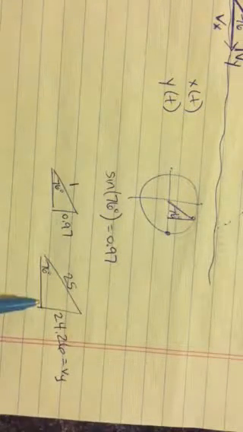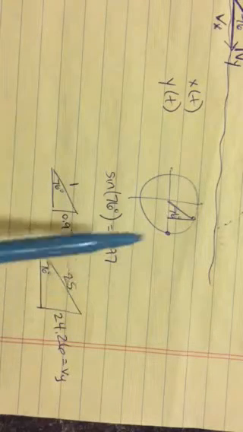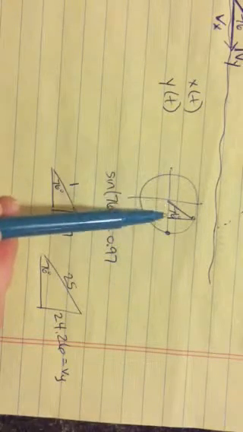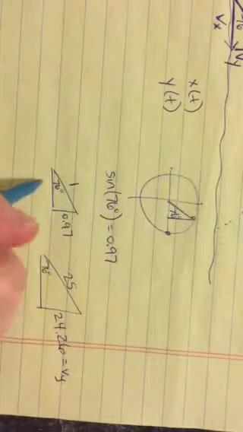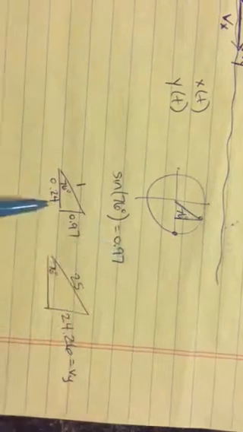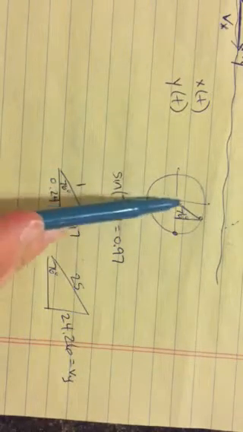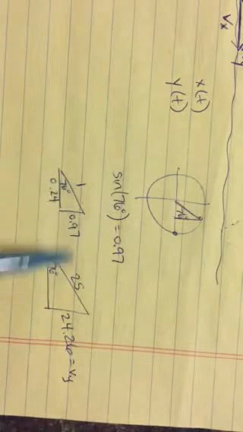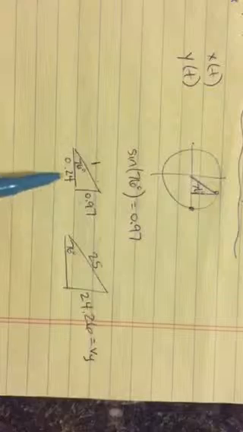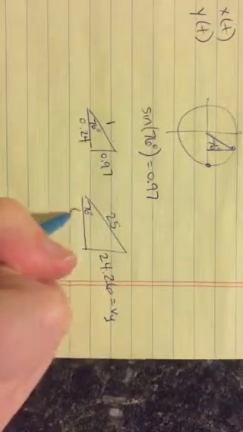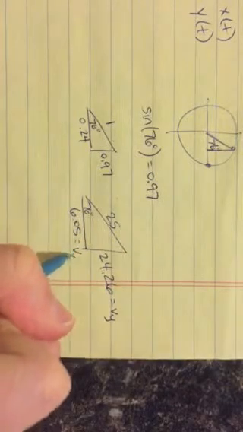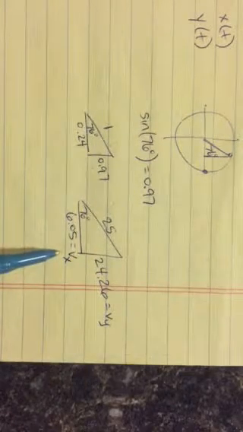If I want to find the initial horizontal velocity, then I could think about the cosine of 76 on the unit circle. So the cosine of 76 is equal to 0.24. Again, unit circle, that radius is 1, and so this hypotenuse here is 1. Scale factor is still 25, and so if I take 0.24 and I multiply it by 25, I get 6.05. This would be the initial horizontal velocity.